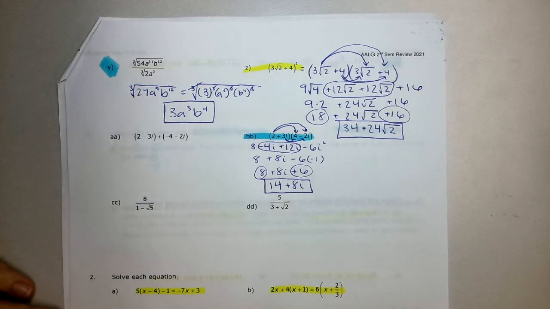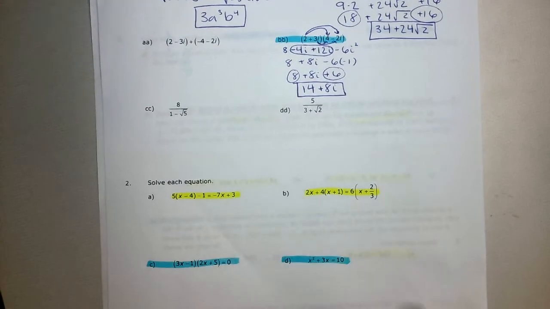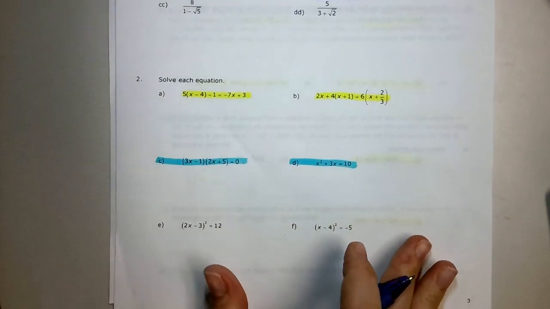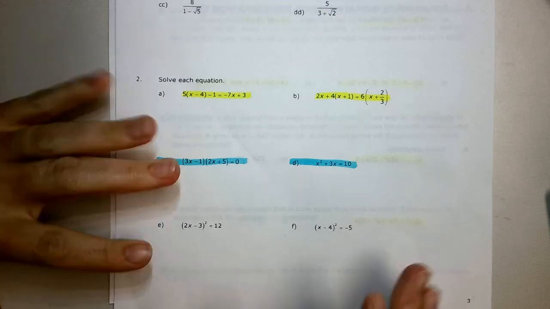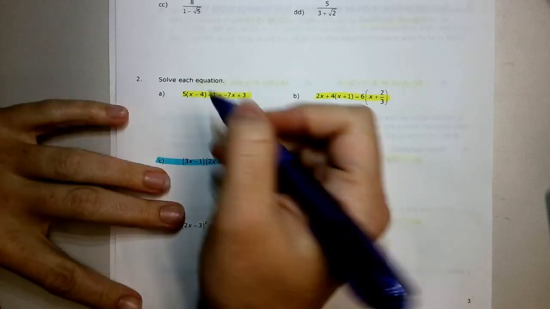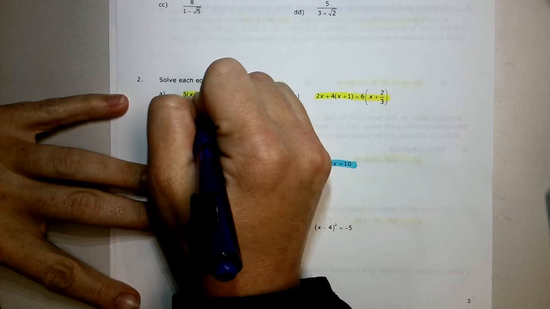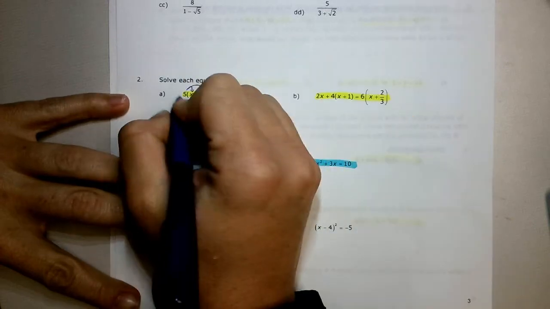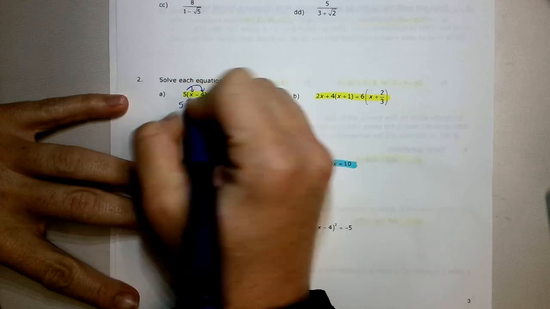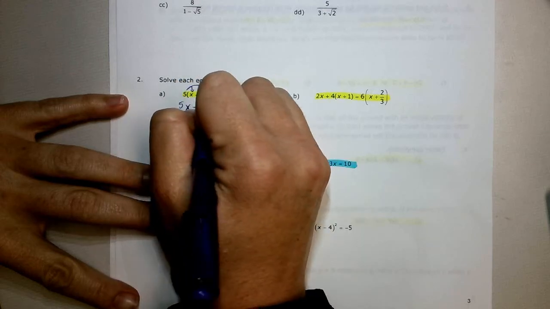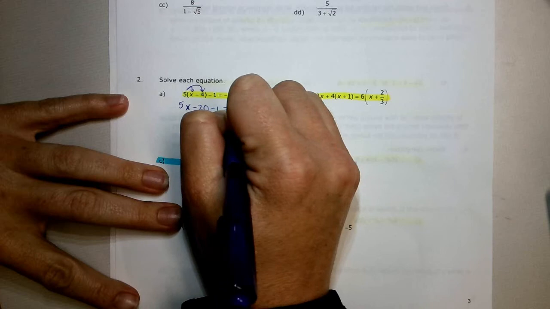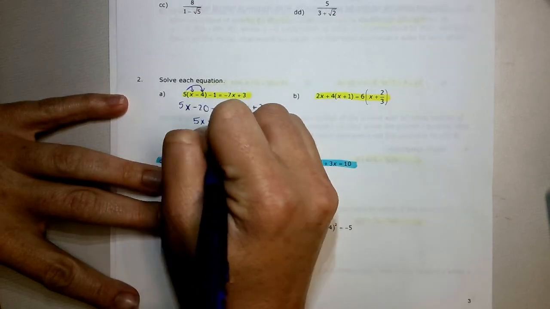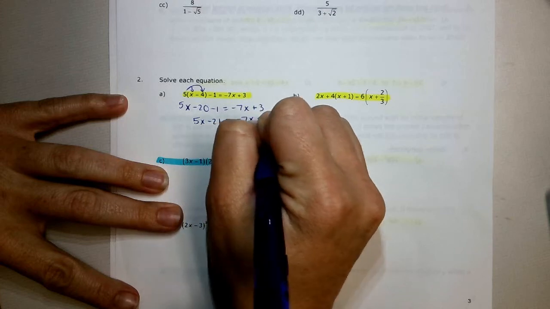So that's all of the ones in number 1 that I'm going to do. Let's look at number 2. Okay, here we're actually solving. I want you to realize there are equal signs. So follow PEMDAS, which means I need to get rid of these parentheses. This inside cannot combine, but I do have this distribution to do, and then I can get rid of them. 5 times x is 5x. 5 times -4 is -20. Bring down everything else. And this can simplify to 5x minus 21 equals -7x plus 3.